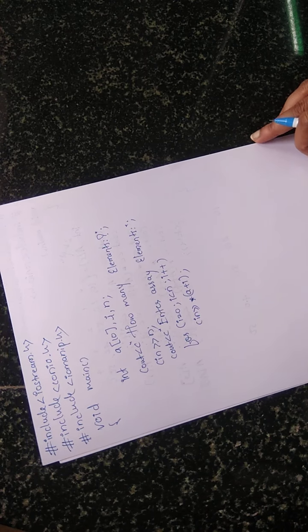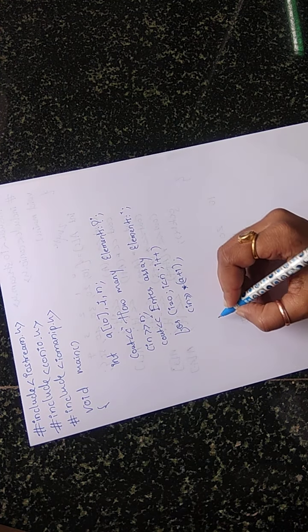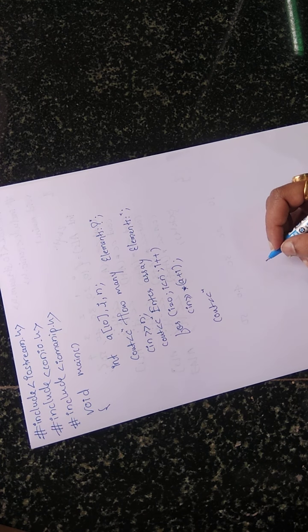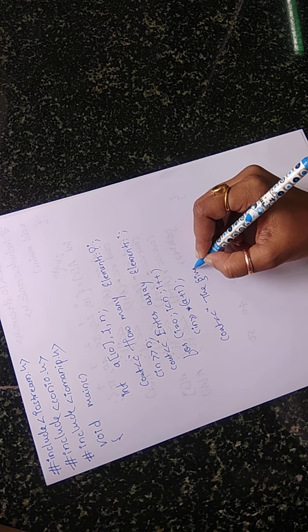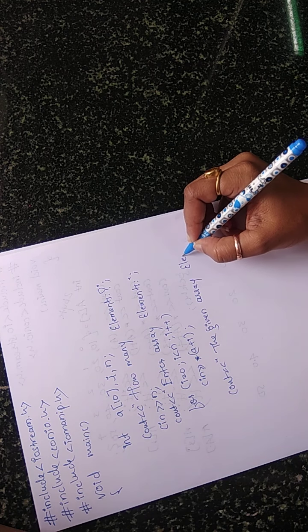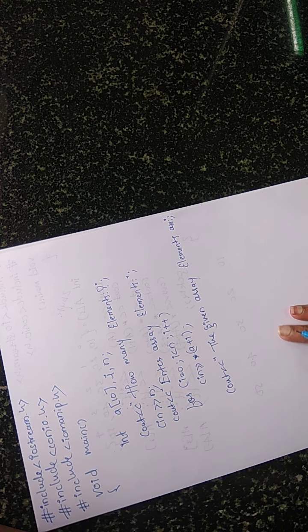Next line, now we have to print the array elements. For that I have to print one message. So write it in cout: cout, the given array elements are. You can write like this, or else you can just simply write the array elements are. In that way also you can write it.